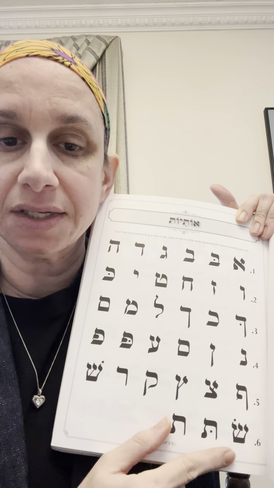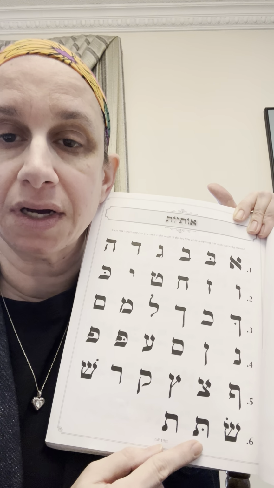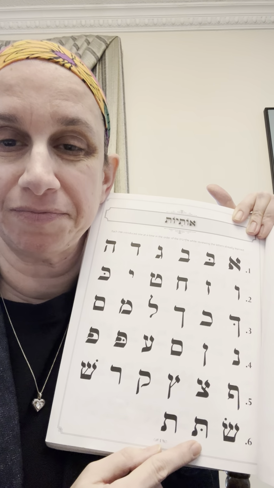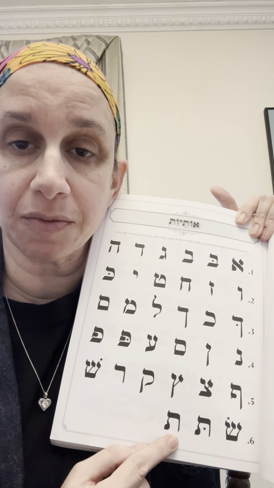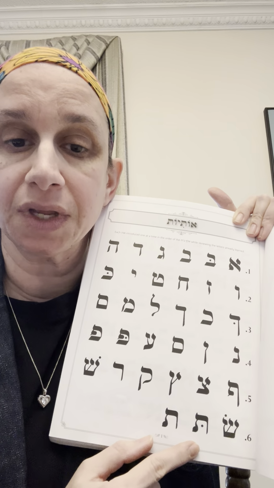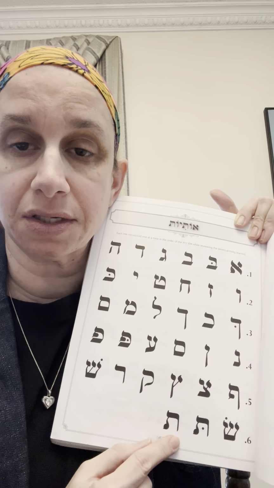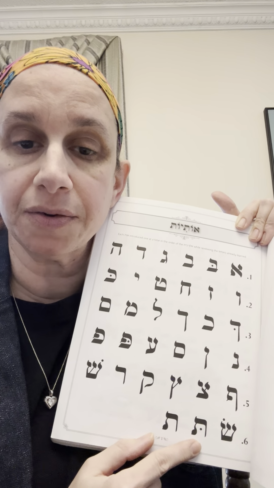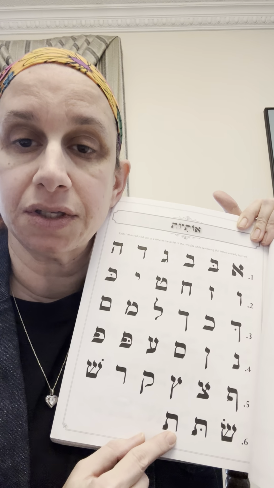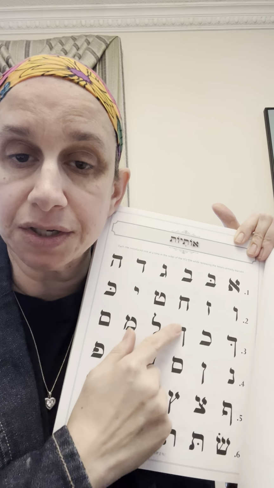Shin, sin. Taf, T. And this is a saf, but in the Sephardic pronunciation, it's also a taf. So in the other pronunciation, it's an S. But here we're talking about the Sephardic pronunciation, so it's a taf, T, and another taf, T. Okay? So those are the letters and their sounds.